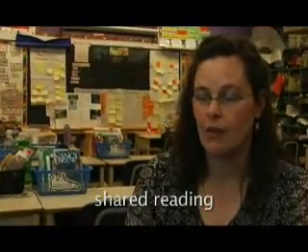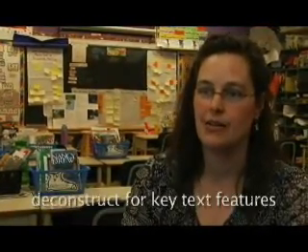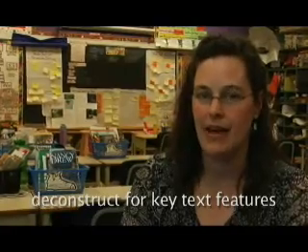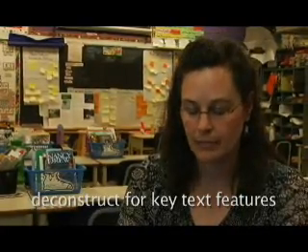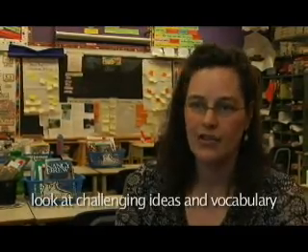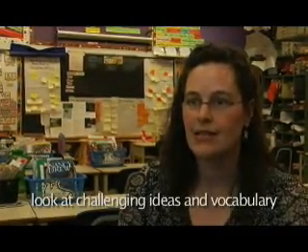We went into the shared reading task where we deconstructed. The ultimate goal was to deconstruct this text and identify the key text features of persuasive writing. So we started with the shared reading where the kids chimed in or read with me, and I supported their learning by talking about any ideas that would be challenging, as well as modeling.